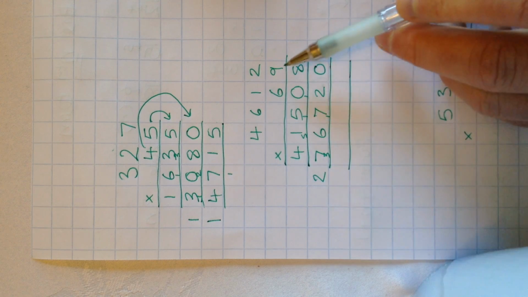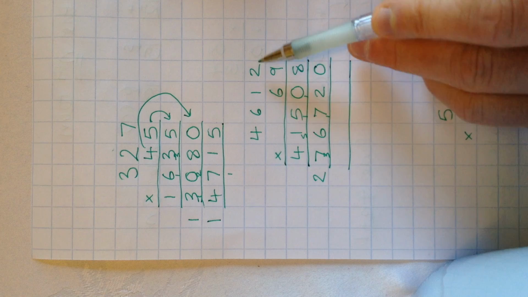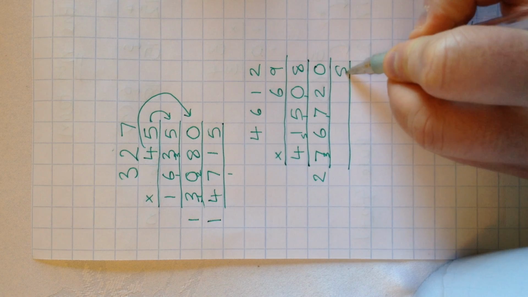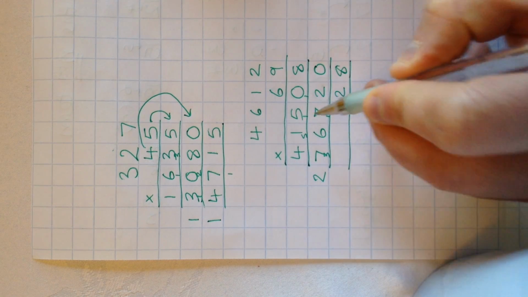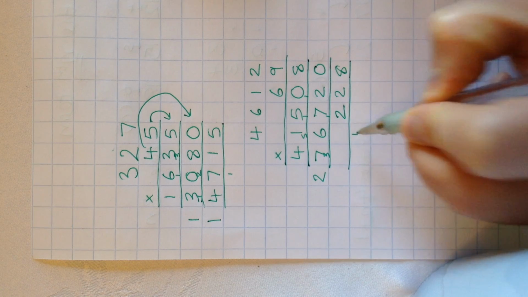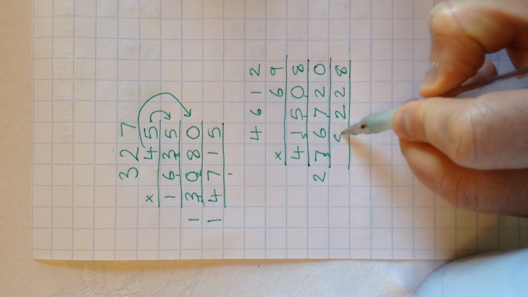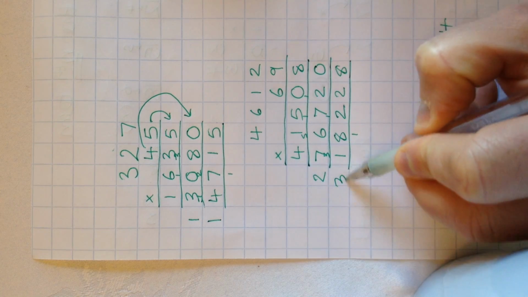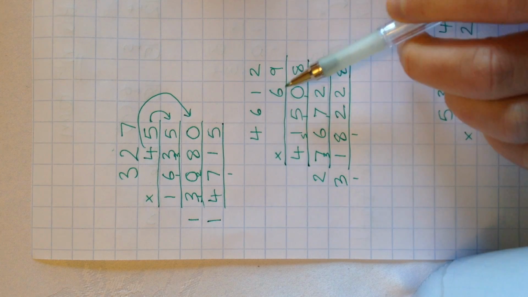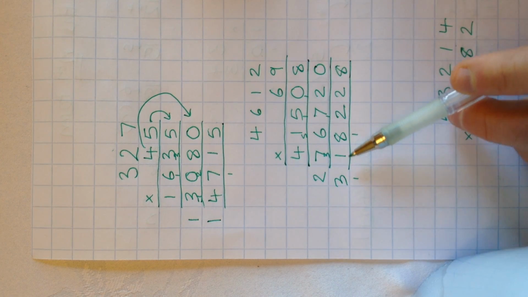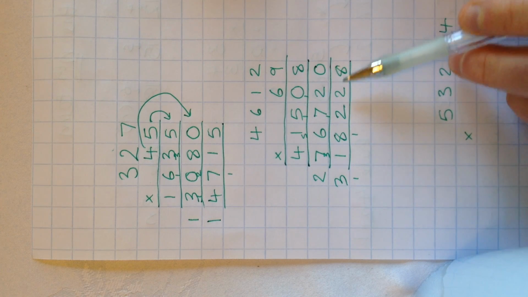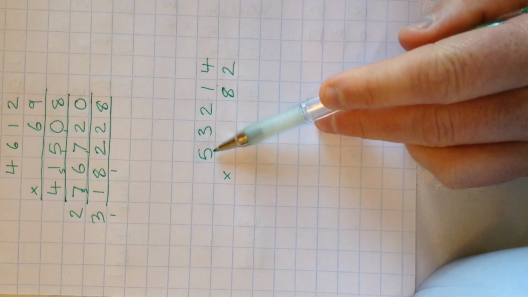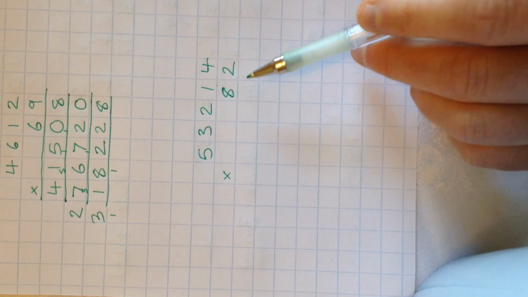And then finally now we've got the 4612 times 9, we've got 4612 times 60. To get it all together we add. So 8 add 0 is 8, 0 add 2 is 2, 5 add 7 is 12, so carry the 1. 1 add 6 is 7, add the 1 is 8, 4 add 7 is 11, so carry the 1, and then 2 add the 1 we've carried is 3. So 4,612 times by 69 is 318,228.